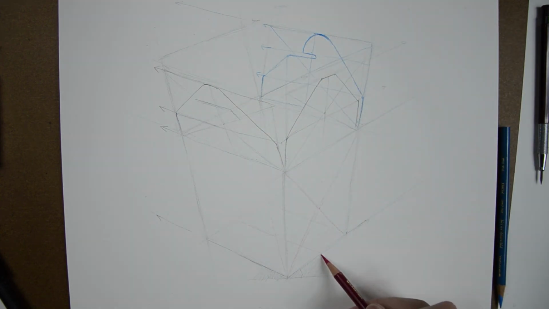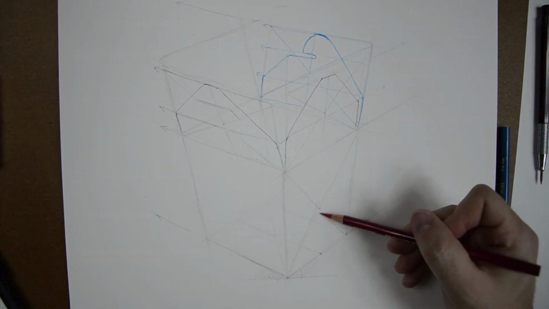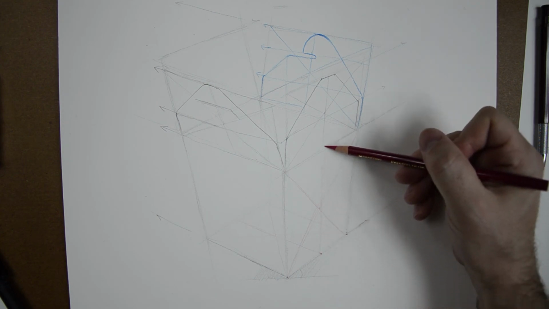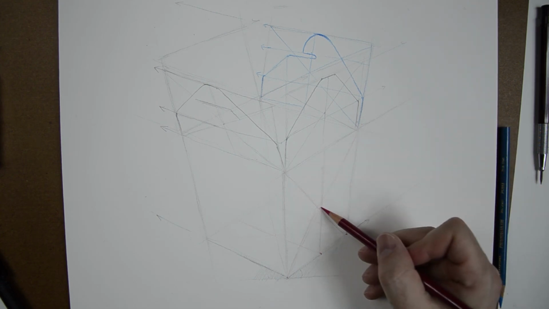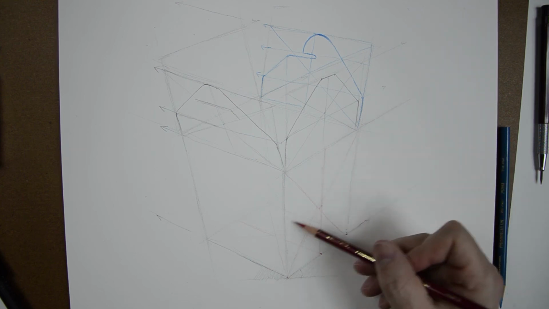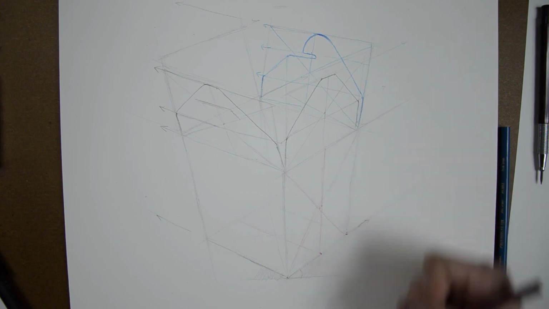As a helpful measure down here, I'm trying to divide this into two as well, and bring this relationship up. So a little off there, I think. I like that better. So this space looks like it's a little larger still.